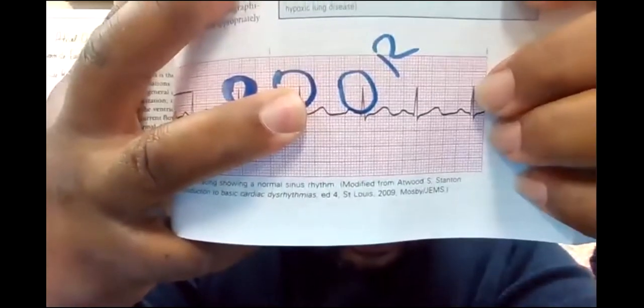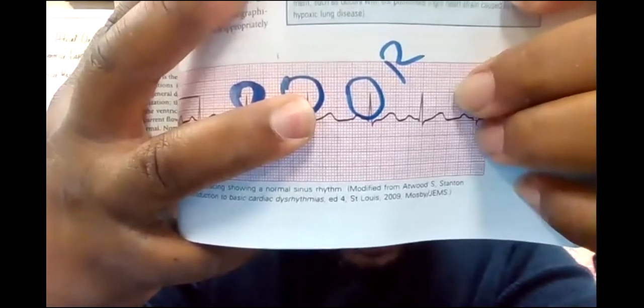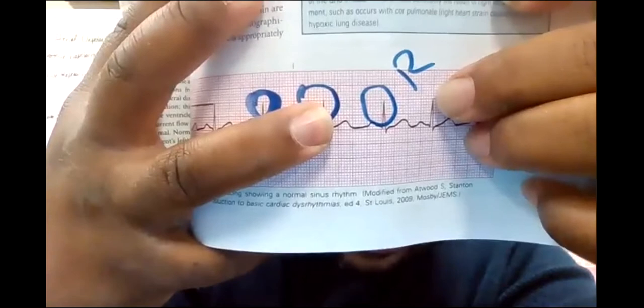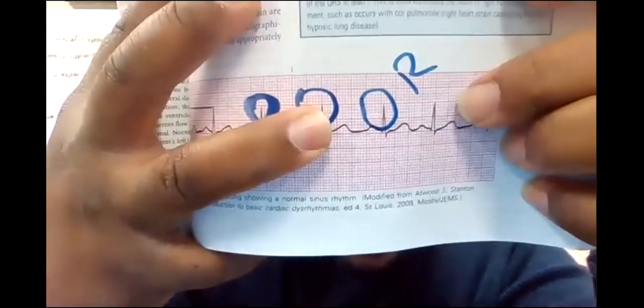all right, if I count the large boxes, from here to here is what we're counting. So 1 large box, 2 large boxes, 3 large boxes, 4 large boxes. There are 4 large boxes in between these R waves.